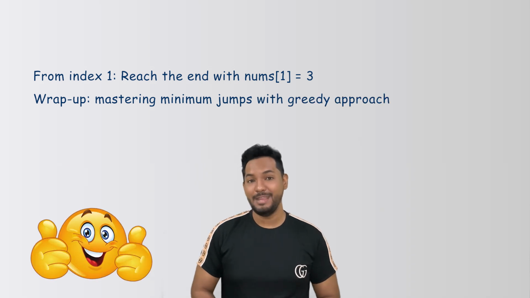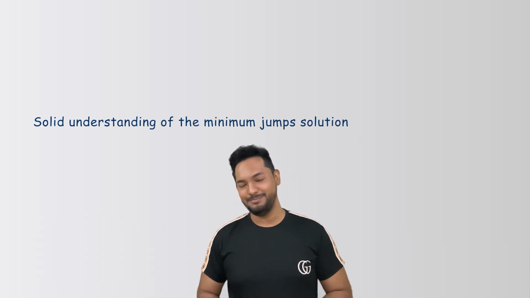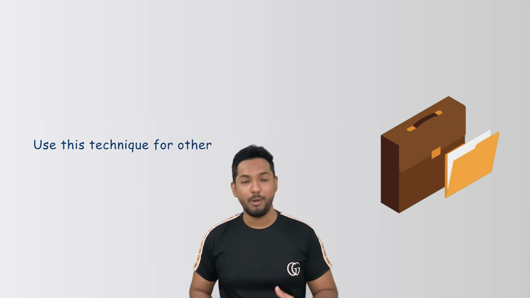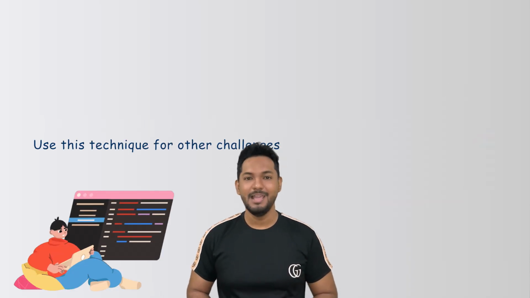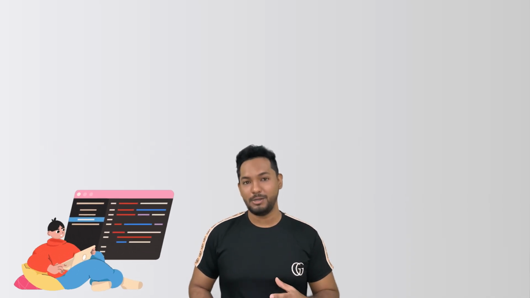And that's it. We now have a solid understanding of how to approach the minimum jump problem using the greedy algorithm. It's a powerful technique that you can apply to many optimization challenges. I hope this explanation has helped you not only understand the logic, but also gain some intuition about problem solving in programming.